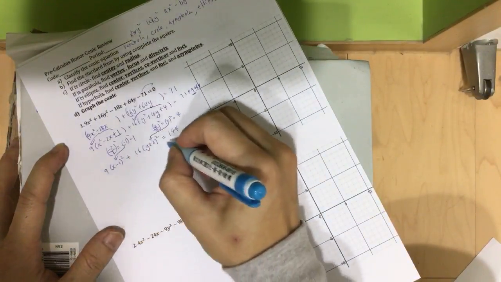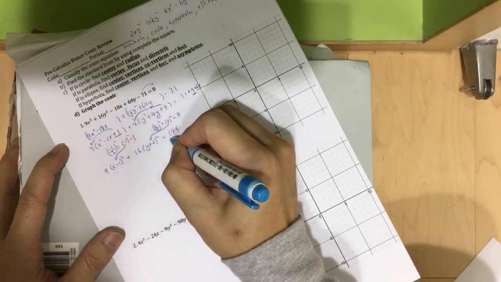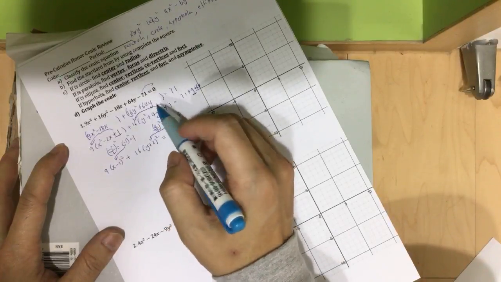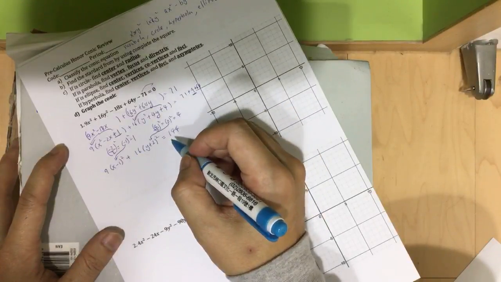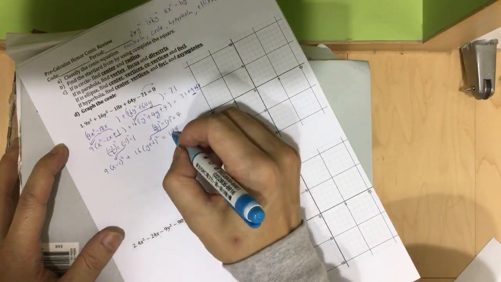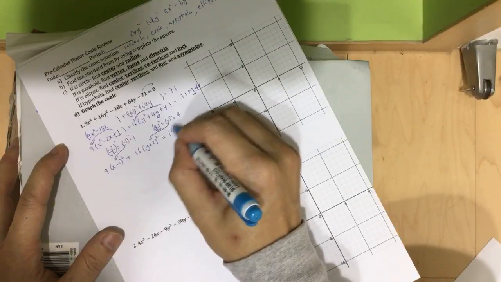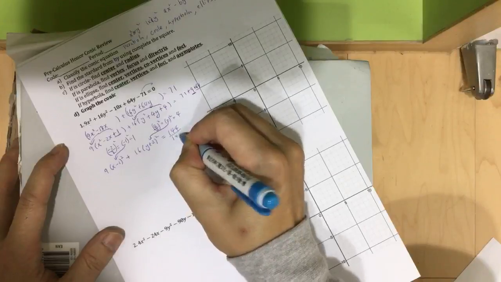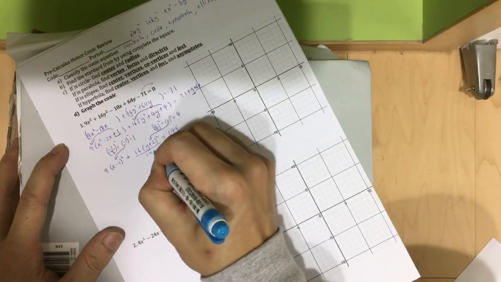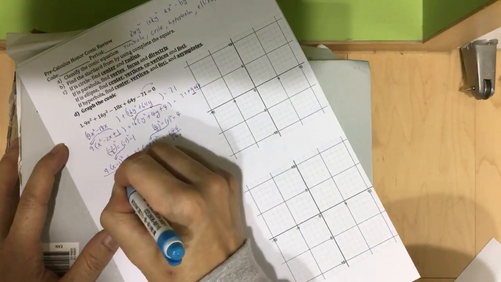So now we're going to divide it. Remember that if you have an ellipse or hyperbola, not circle, but ellipse and hyperbola, this one has to be 1. So we're going to divide every term by 144.